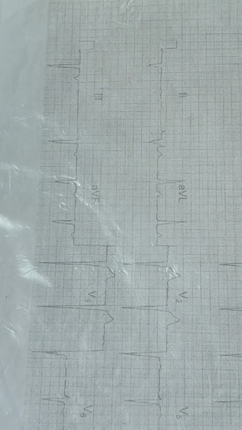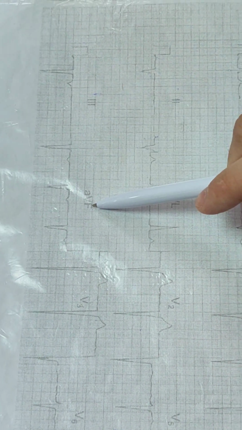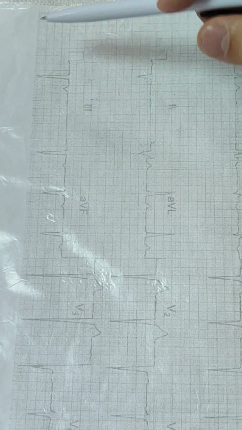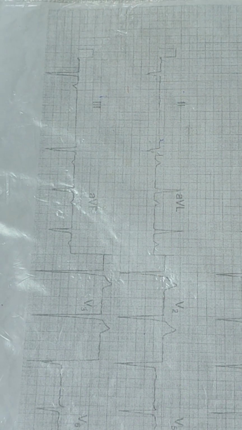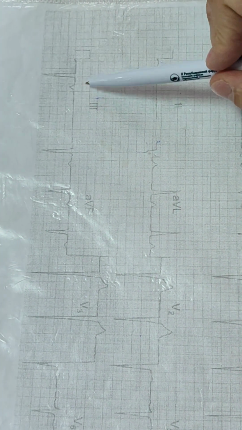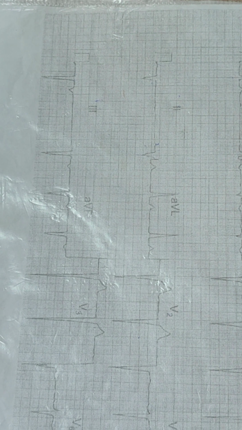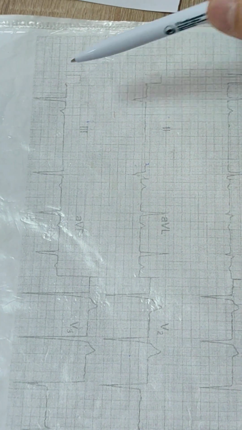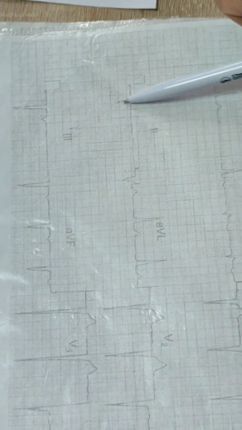Subacute myocardial infarction. Which wall is affected? Inferior wall. Is it big focal or transmural? There are no R waves, so it is transmural. Subacute transmural myocardial infarction in the inferior wall.